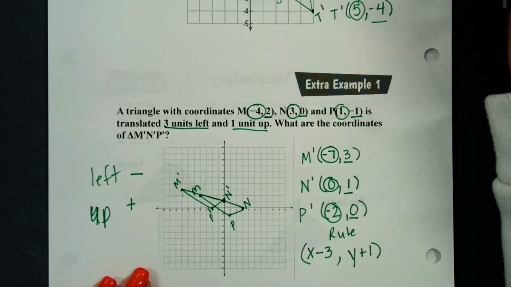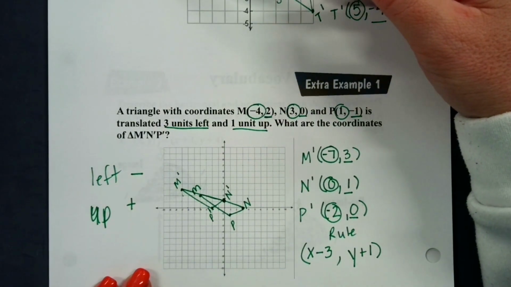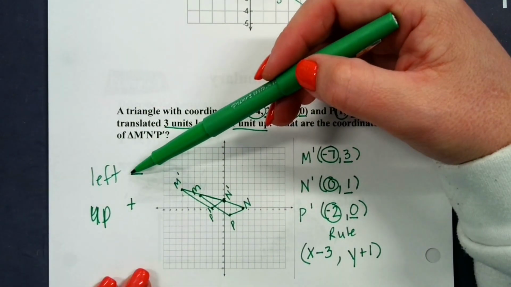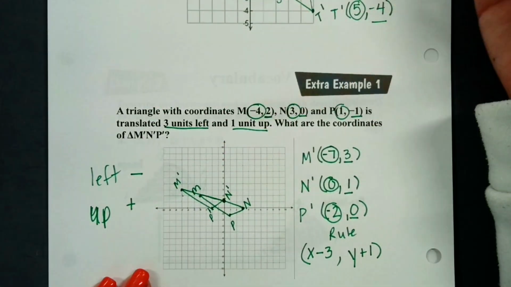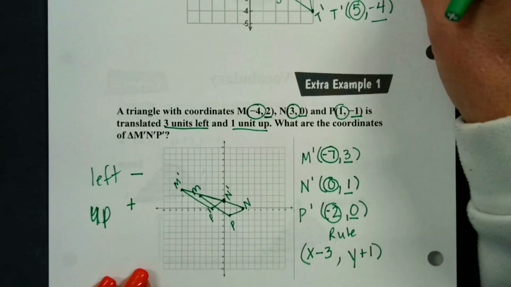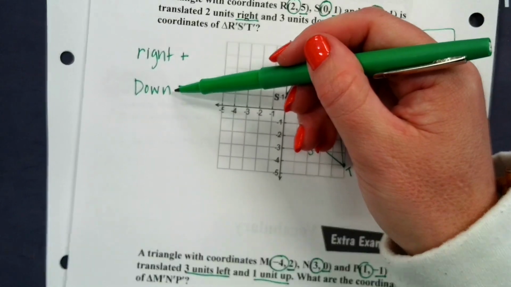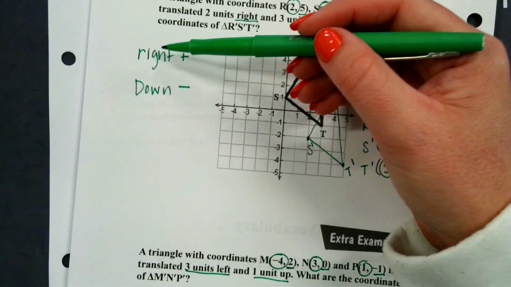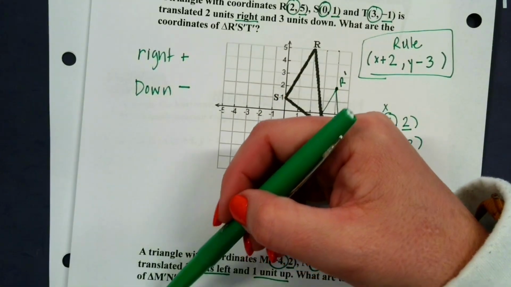So when we go right, we're adding. When we go down, we're subtracting. When we go left, we're subtracting. When we go up, we're adding. Makes sense though. Down and up go together. So down is subtracting, up is adding, right is adding, left is subtracting.